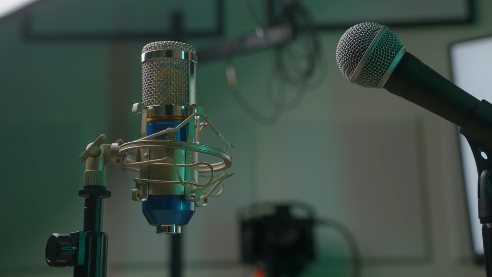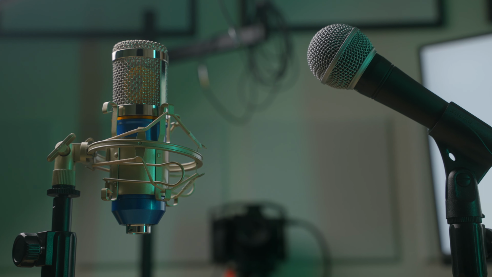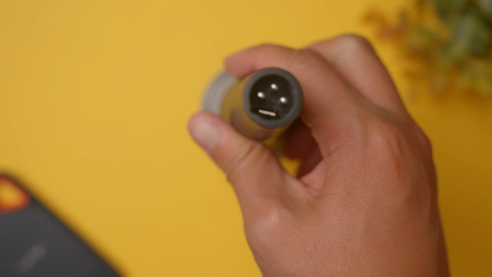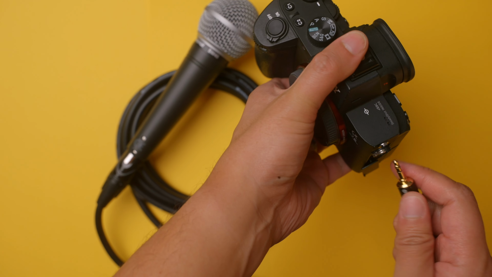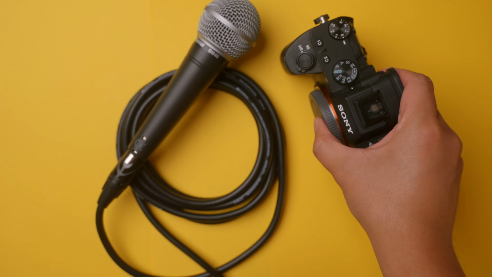And unlike condenser mics, dynamic mics do not need phantom power. And so technically, we can get audio by plugging our dynamic mic straight into the camera with an XLR to 3.5mm cord. So let's test it out.